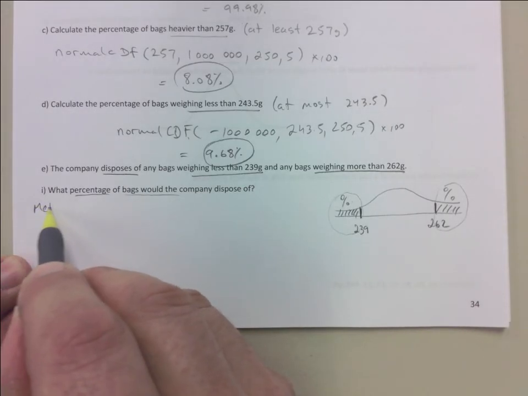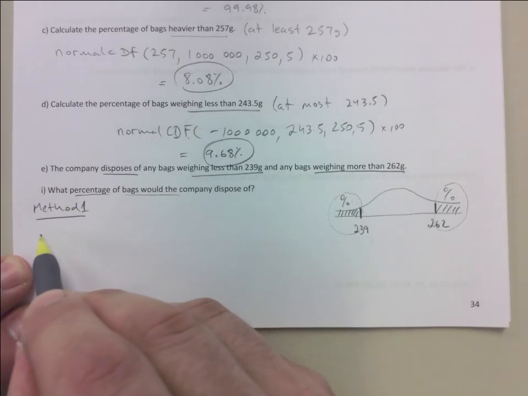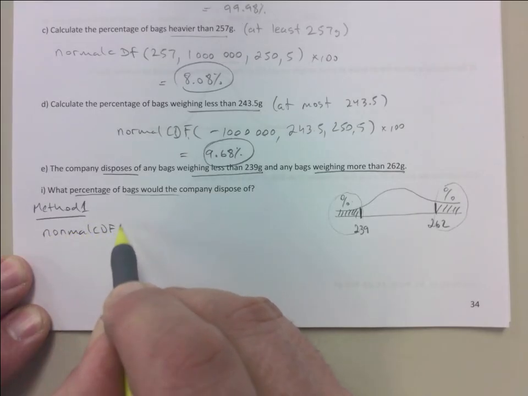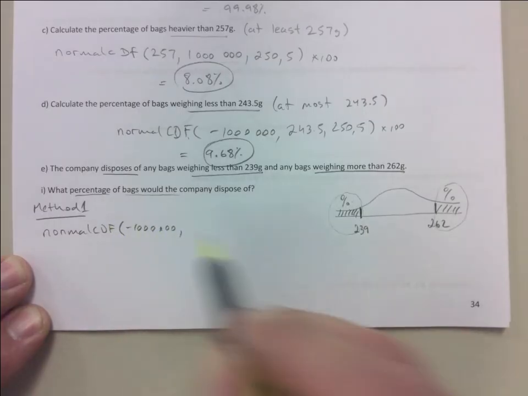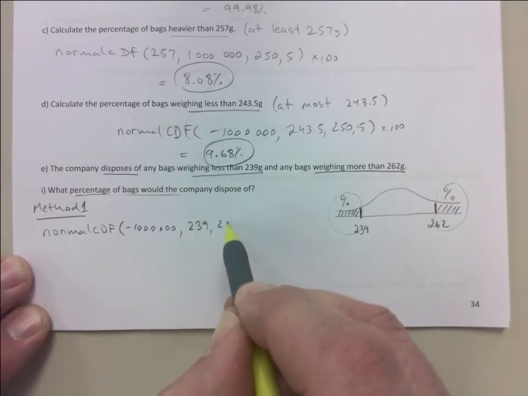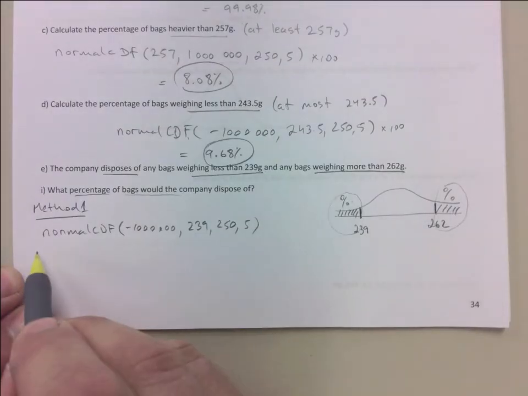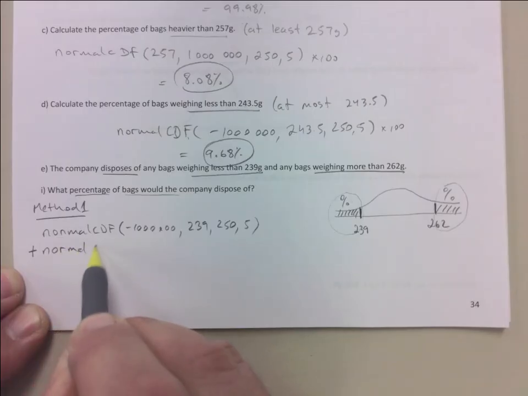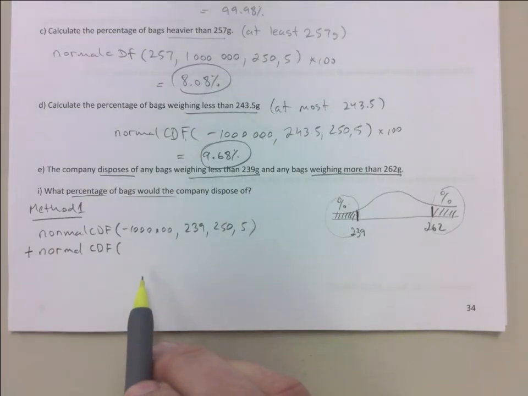Method 1. I'm going to go normal CDF, negative 1,000,000, 239, 255, plus normal CDF. Slow down, Mr. Dirksen, slow down.